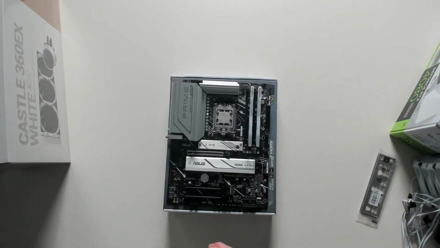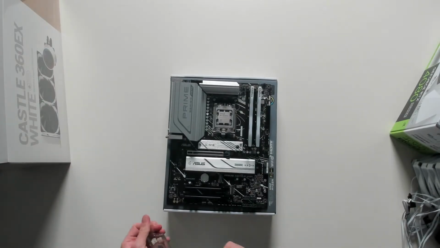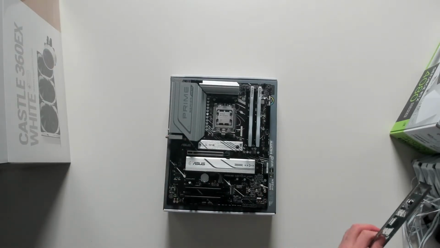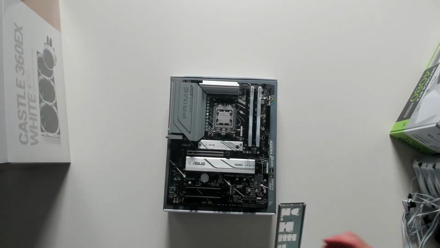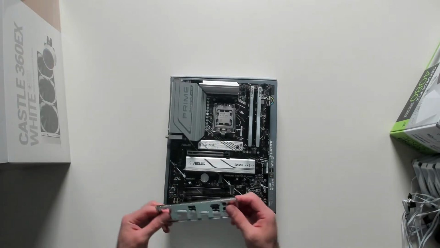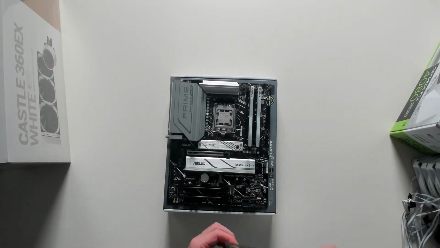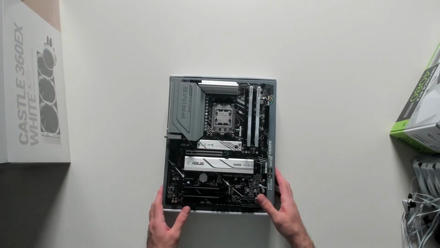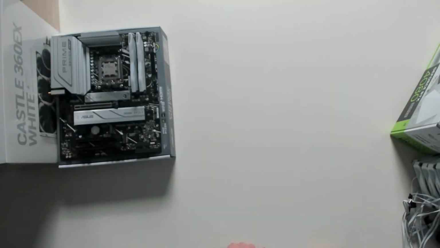Anyways, got that done. Oh, IO shield. It's a shame that the IO shield is not attached to the motherboard. Like ASRock does that a lot, and we see with other manufacturers, even on their lower end boards. But nonetheless, got it here on the side. Toss that to the side.